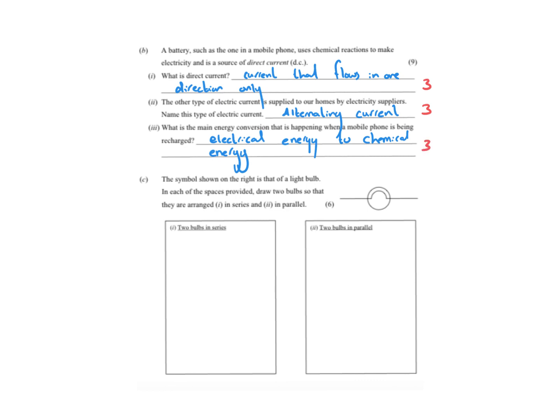And now we're going to go down to part C of the question. The symbol shown on the right is that of a bulb. So it looks slightly different from the one we've seen earlier. You might have seen one that looked like that before, but exact same thing. In each of the spaces provided, draw 2 bulbs so that they are arranged in series and in parallel.